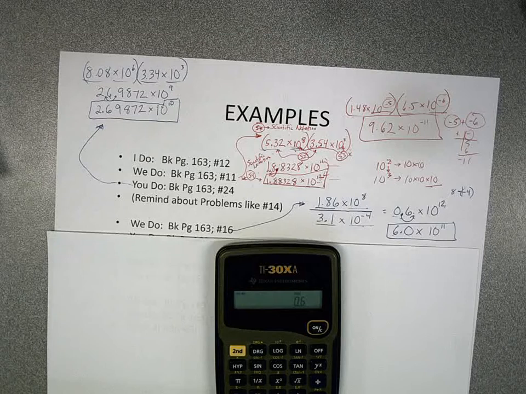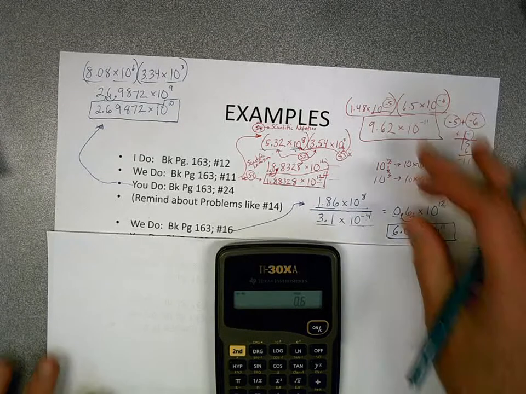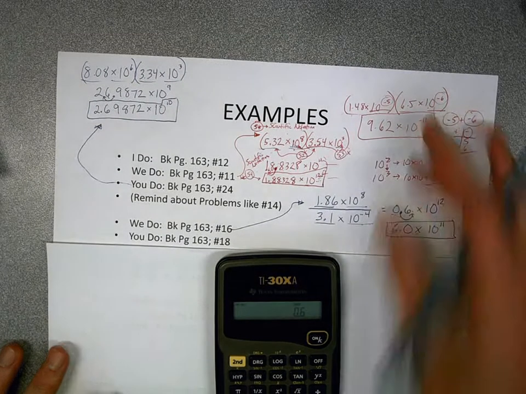Okay, questions? Just be careful with the difference between multiplication and division, but the steps in general are pretty much the same. All right, no questions? Here we go. Try out problem 18. Problem 18, go.